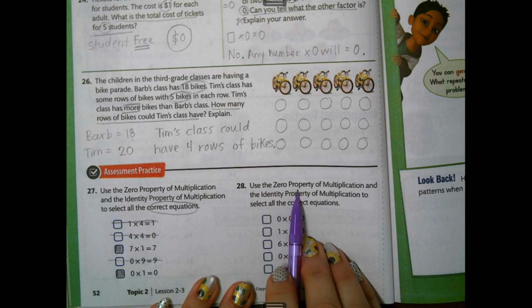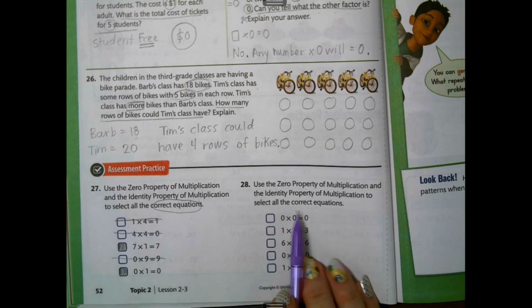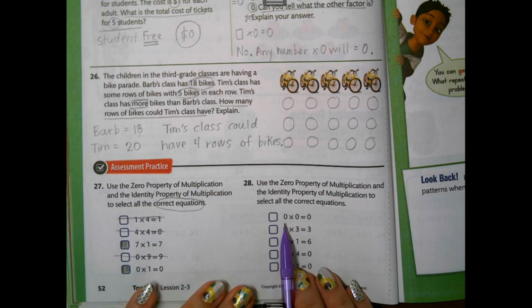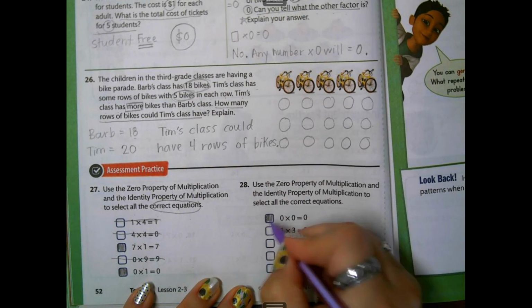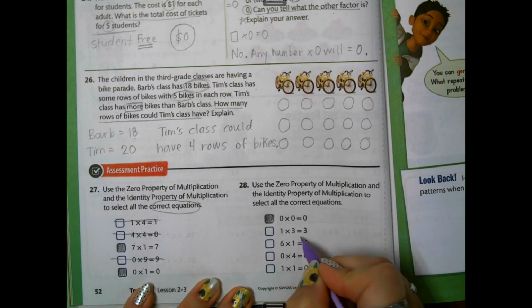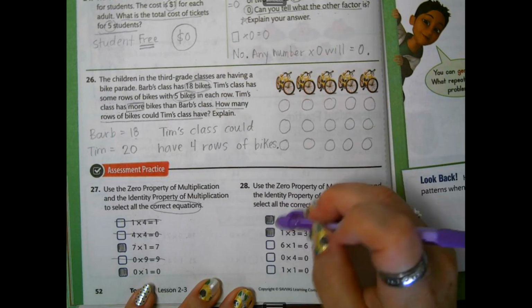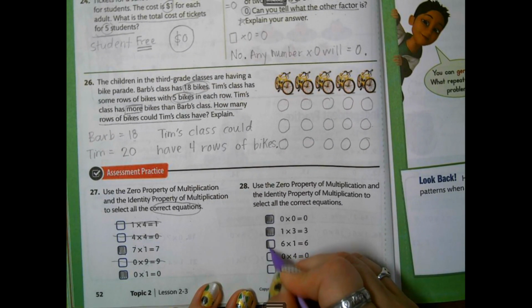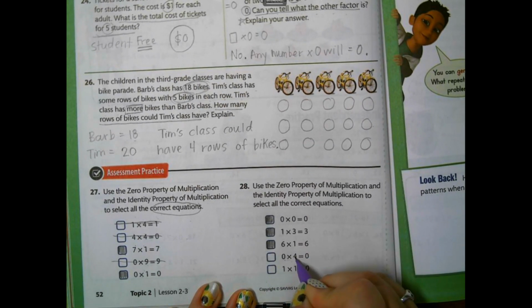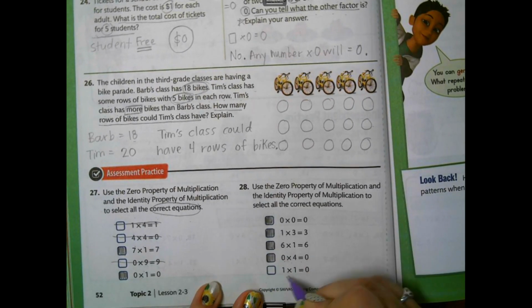Use the zero property of multiplication and the identity property of multiplication to select all the correct equations. Does 0 times 0 equal 0? Yes. Does 1 times 3 equal 3? Yes. Does 6 times 1 equal 6? Yes. Does 0 times 4 equal 0? Yes. Does 1 times 1 equal 0? No.